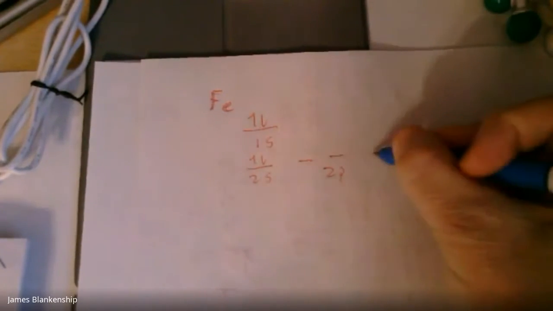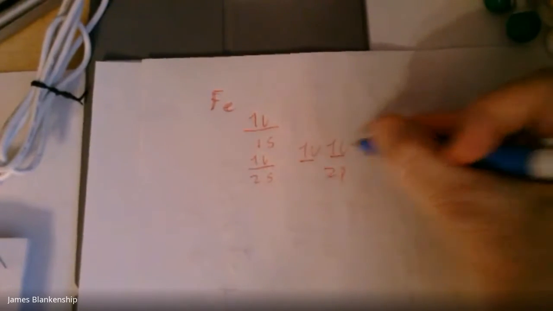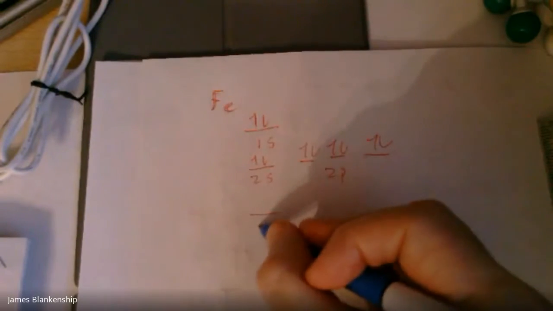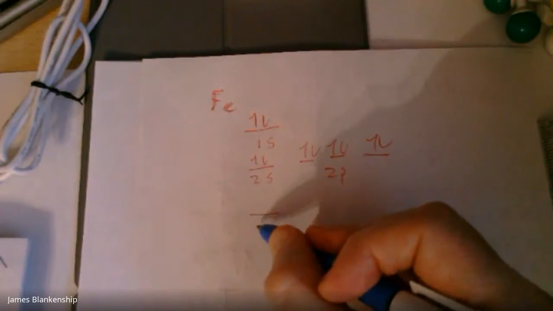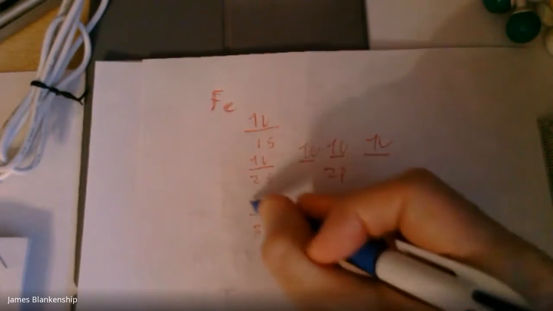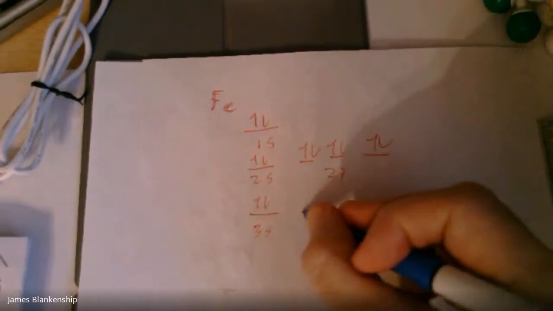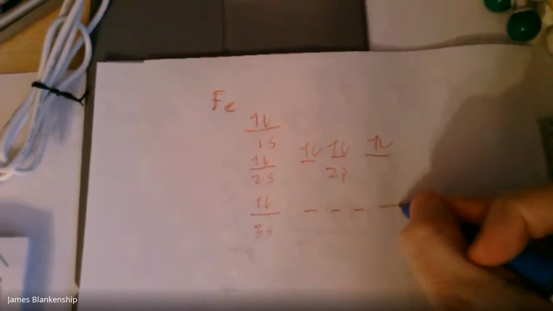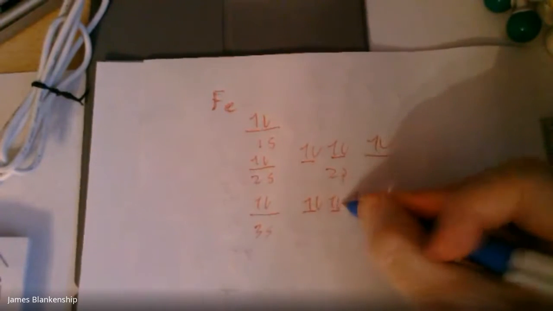So real quick, you can go ahead and say 1, 2, 3, 4, 5, 6. That gets your 2p. We're still not to iron. Now we're in the sodium. Sodium and magnesium is our 3s, so that's 1, 2. Aluminum through argon will be our 3p. 1, 2, 3, 4. Oops, 1, 2, 3, 4, 5, 6.